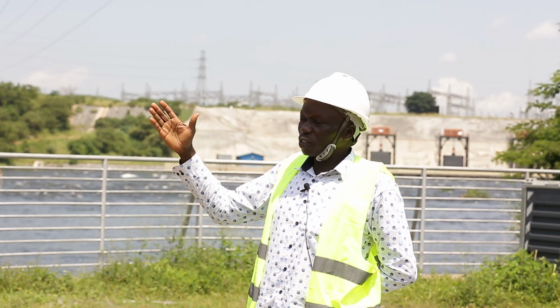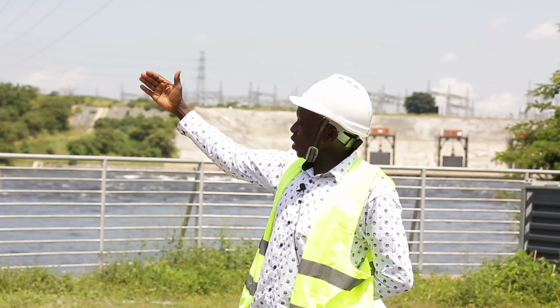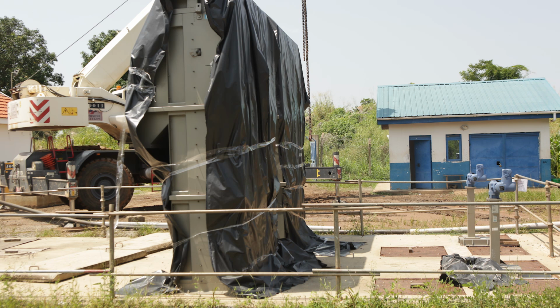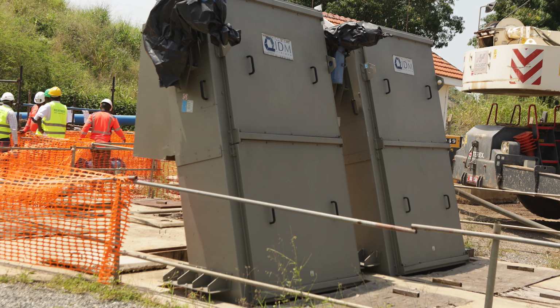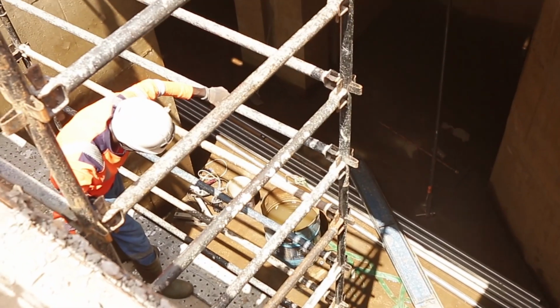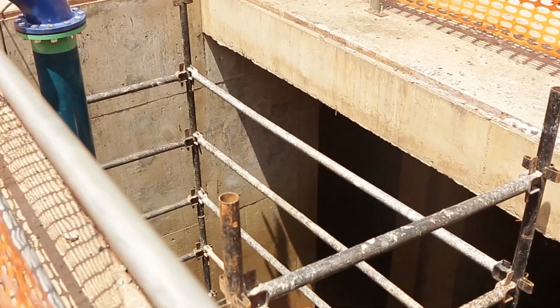Here, we already have the screens installed. We have the first screen of 40 millimeters, and then we have the other one of 80 millimeters. These are the spacing between the bars. These are screens for stopping something floating on the water.